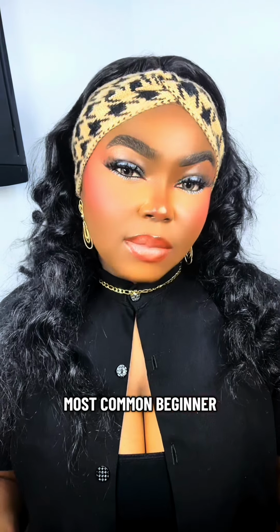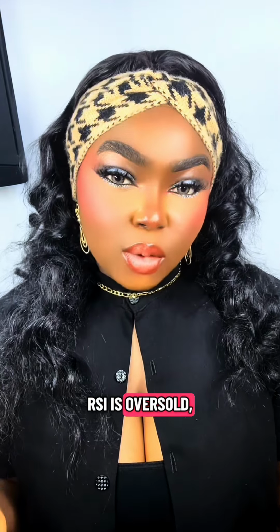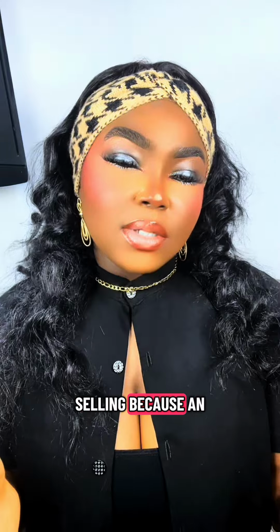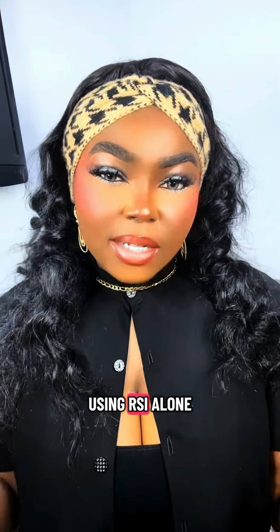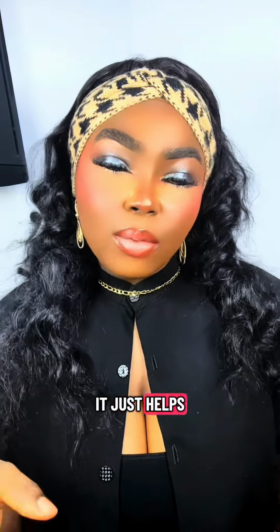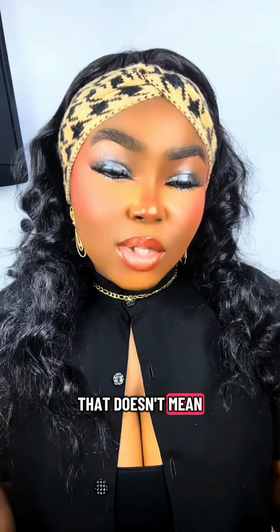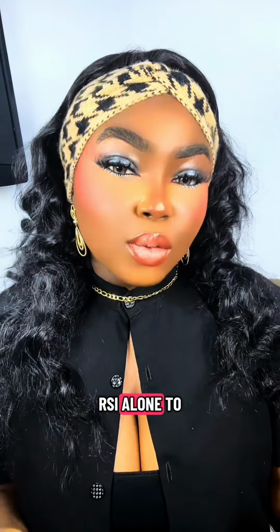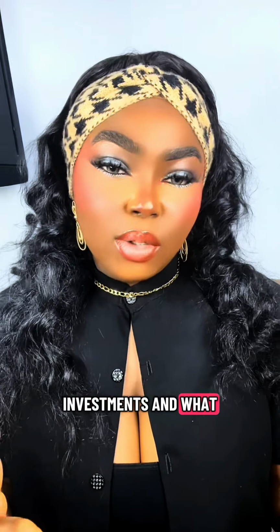The most common beginner mistakes: one is buying because an RSI is oversold. Another one is selling because an RSI is in an overbought zone. Using RSI alone does not determine a trend of a stock. It just helps you make some kind of decisions about a stock. That doesn't mean you should use RSI alone to calculate your stock investments and whatnot.